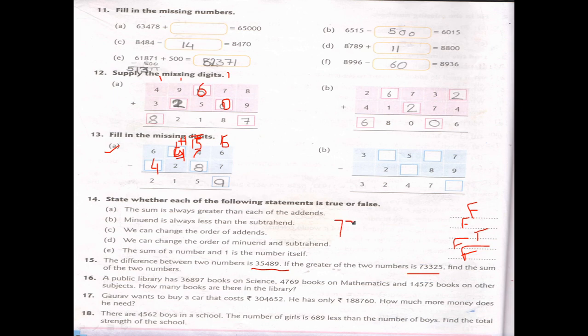So first try to subtract 73,325 minus 35,489.